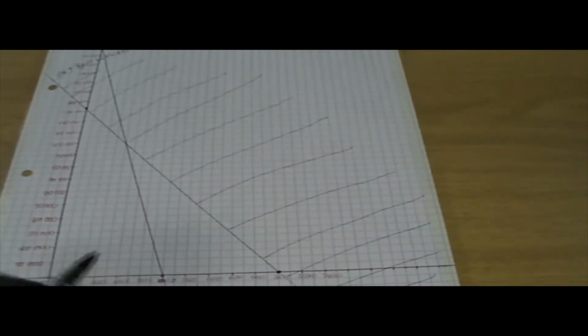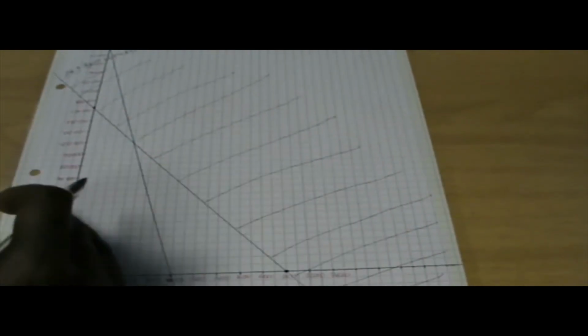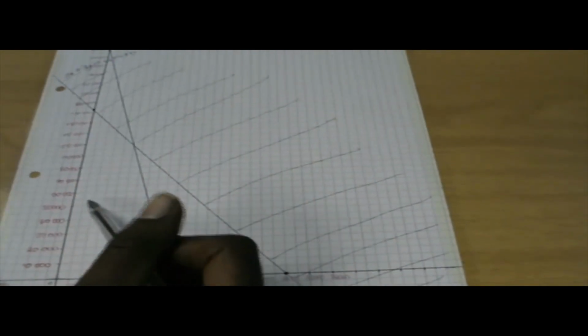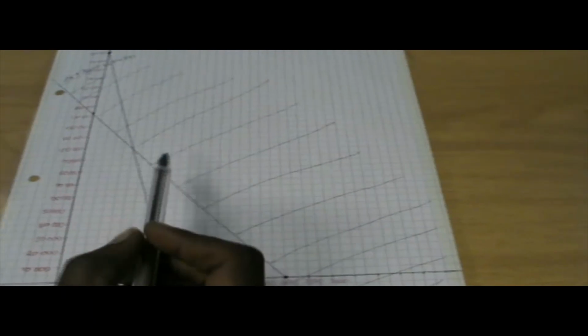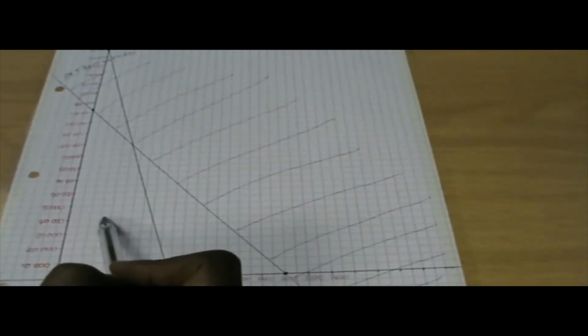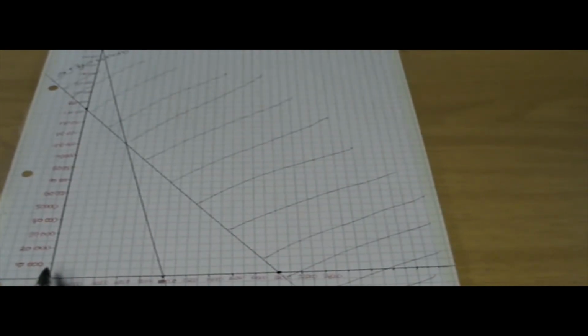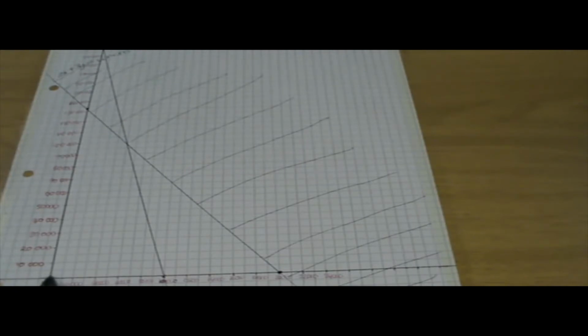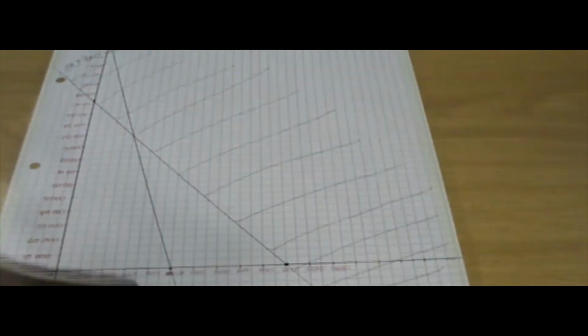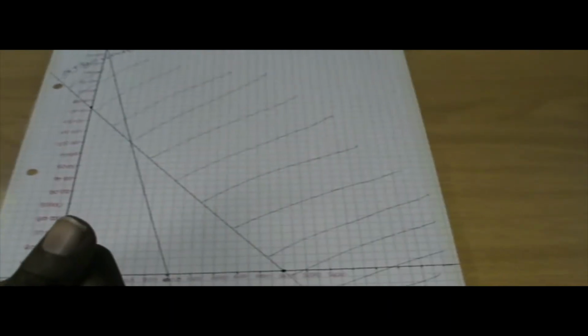Okay, now back to this line, we need to shade out the part that we don't want. Now remember, we want less than 300,000. Less than 300,000 is below the line, or it's on this side. Or you could do it the other way that I showed you. You pick a point in one of the two regions, because this line divides the regions into this part and that one. So pick a point here and see, does it satisfy the inequality? And here I will pick the origin. When I substitute 0, 0 into the equation, you will see that it is less than 300,000.